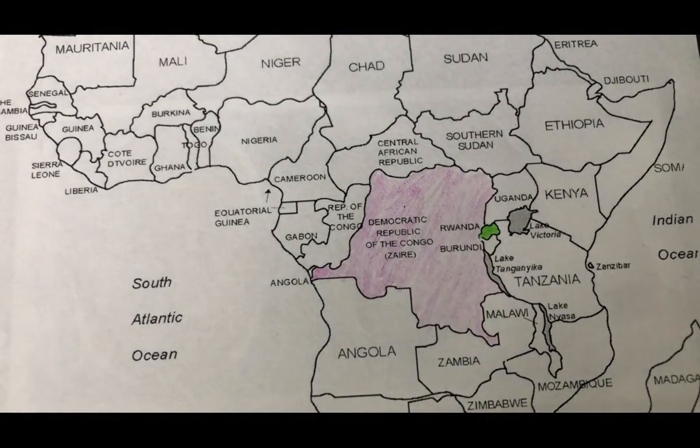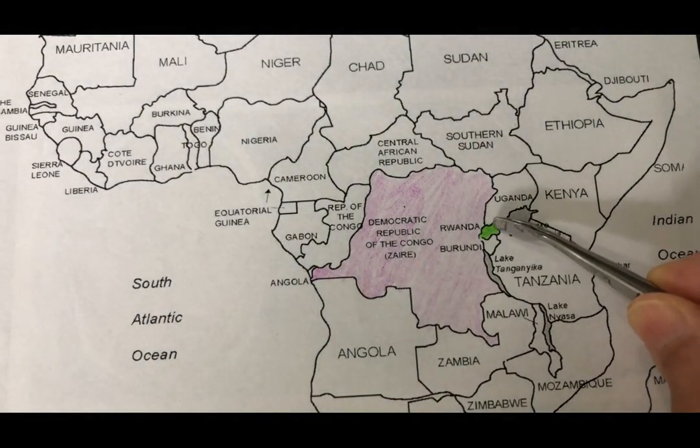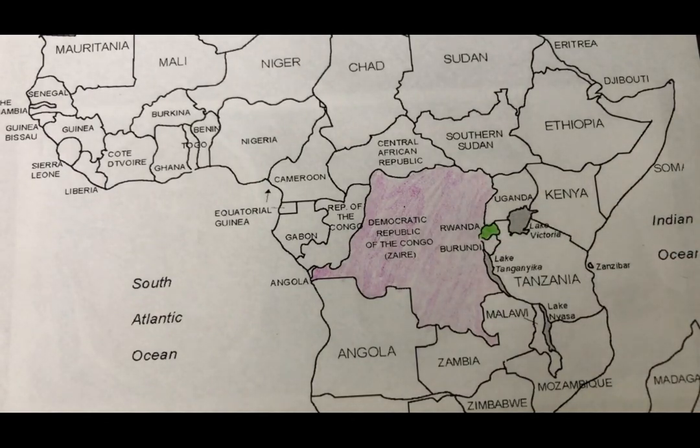Rwanda, one of the smallest countries in Africa, has two main ethnic groups. We have the majority Hutus and a minority Tutsis. And for a long time, the minority Tutsis were the ruling class, and the majority Hutus were oppressed.